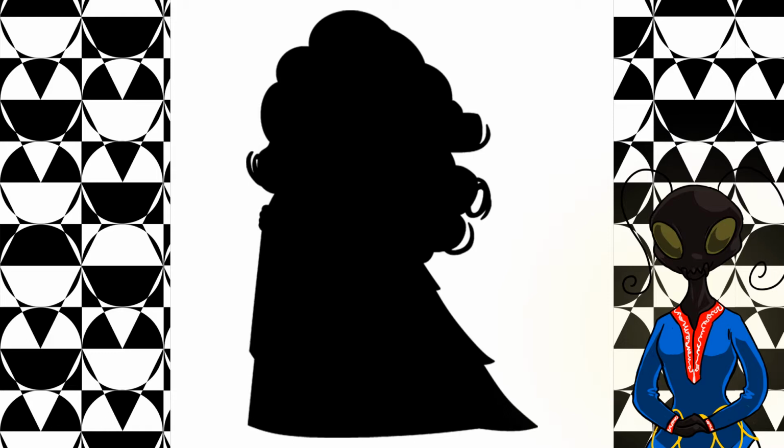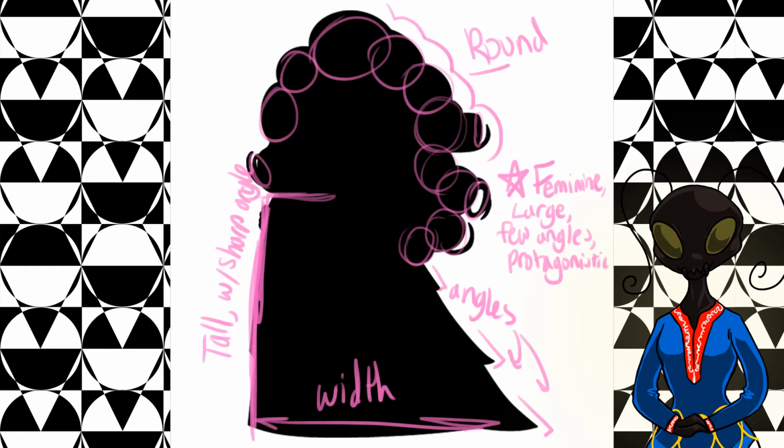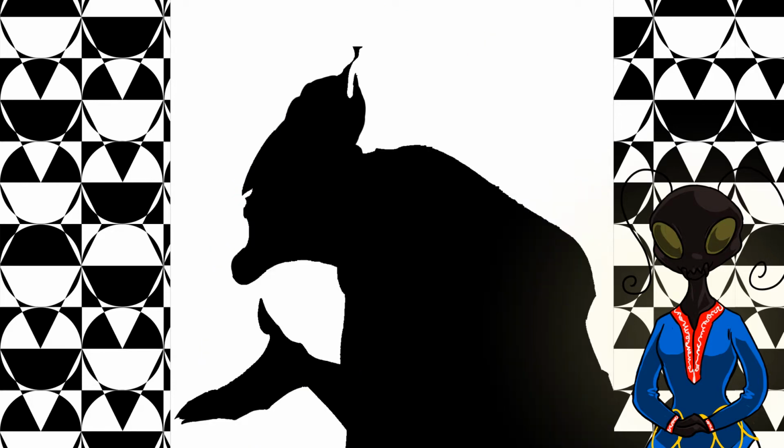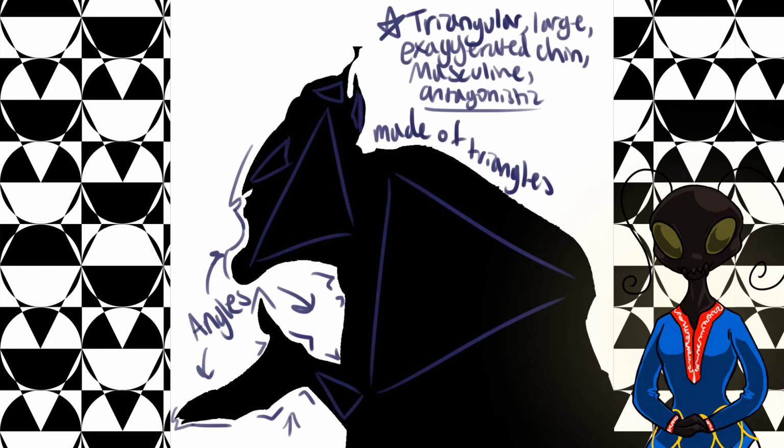This character is nothing but circles and round shapes, however they are imposing and large. Look at the width across the widest part of the character. Whoever this is, they are powerful. And lastly, we have a character made of nothing but edges. This character is likely a villain. Each line leads into a point, and those sharp edges certainly scream "stay away."